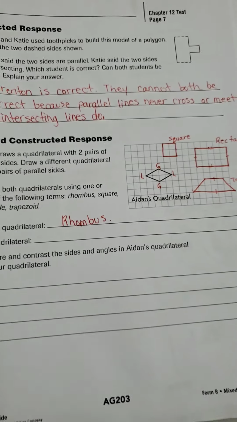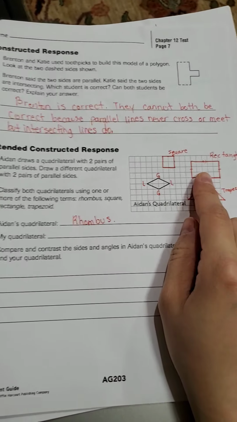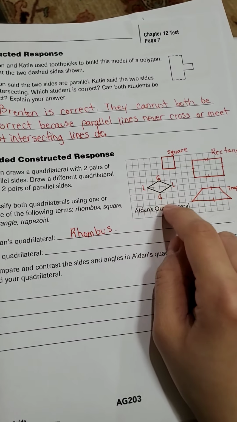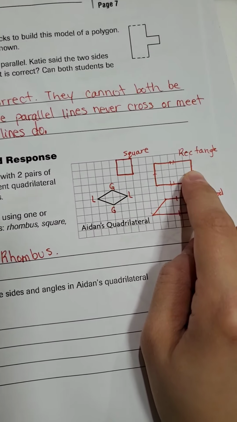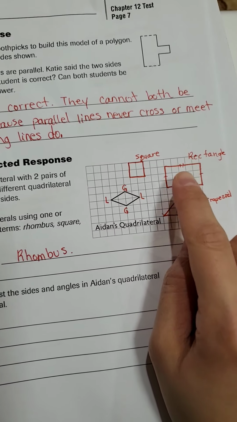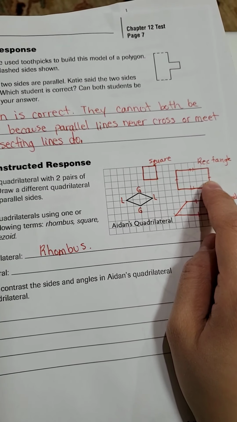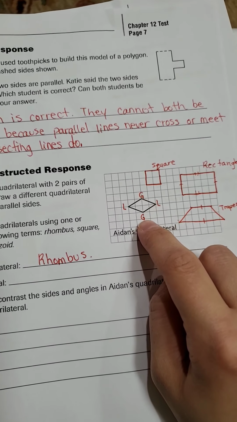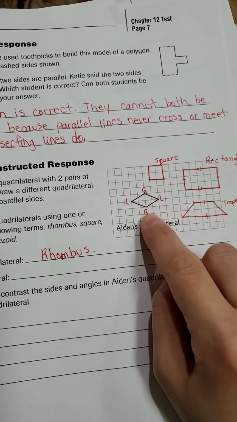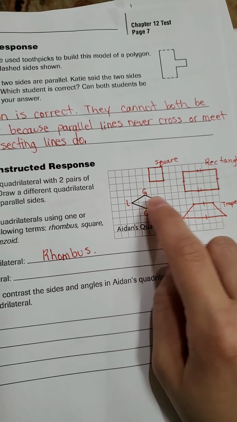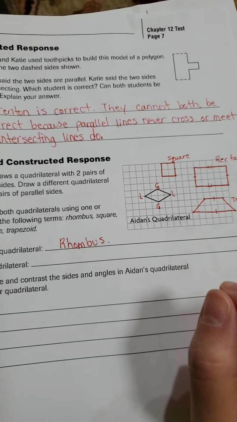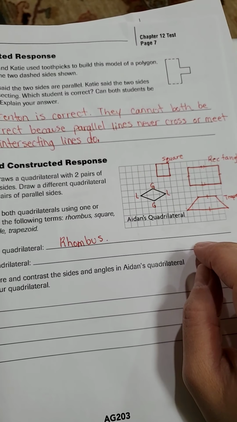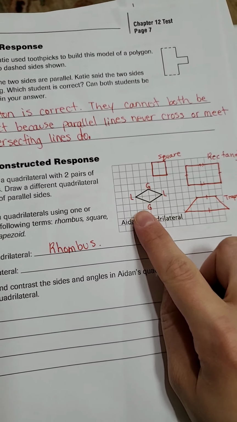Okay? If you drew a rectangle, you would say Aiden's quadrilateral has four sides of equal length. My quadrilateral has two pairs of sides of equal length. Okay, and again with the angles, my quadrilateral has four right angles, and Aiden's quadrilateral has two angles greater than a right angle and two angles less than a right angle. If you drew a trapezoid, you would say Aiden's quadrilateral has four sides of equal length.